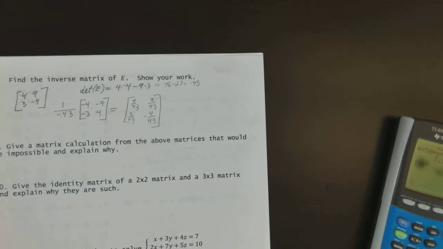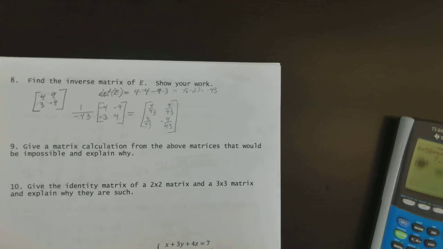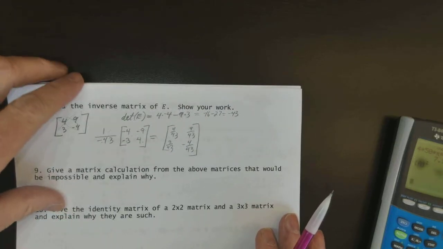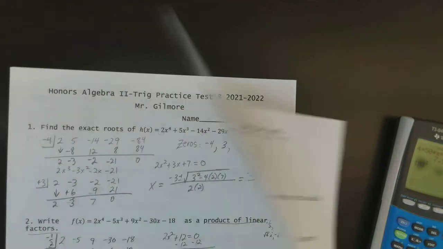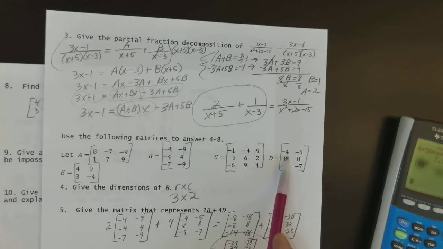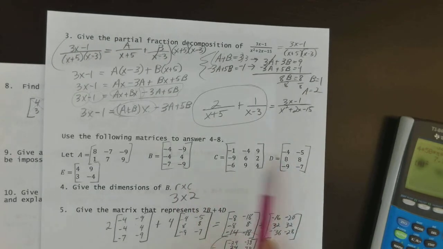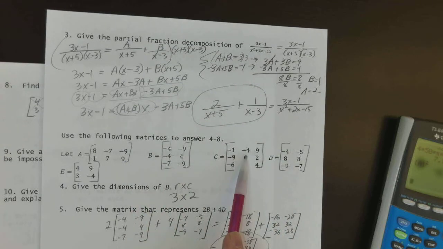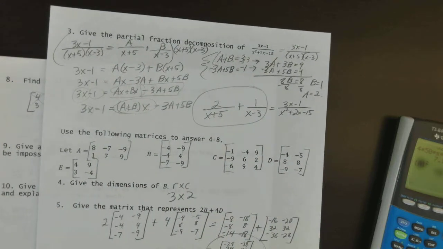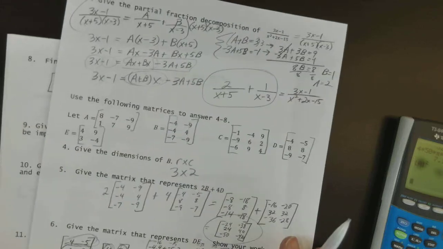Okay, number 9. Give a matrix calculation from the above matrices that would be impossible. The above means the matrices we have here. There's several options you can do there. I can't add A and B. I can't add C and D. I could add those two. I can't add A and C. I can't add or subtract. They have to have the same dimensions for addition.